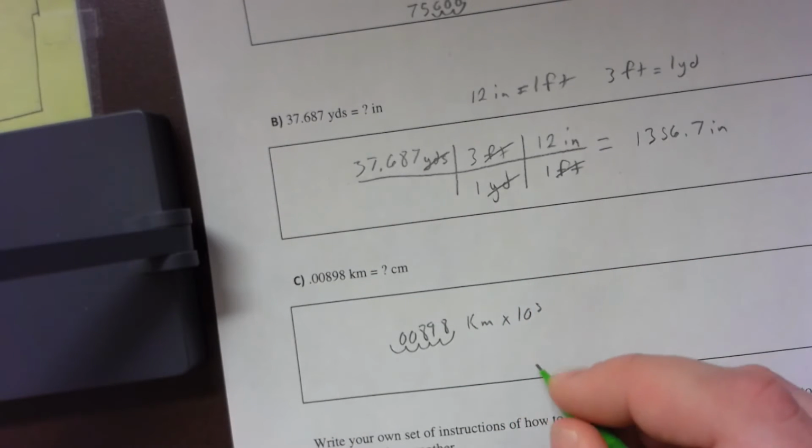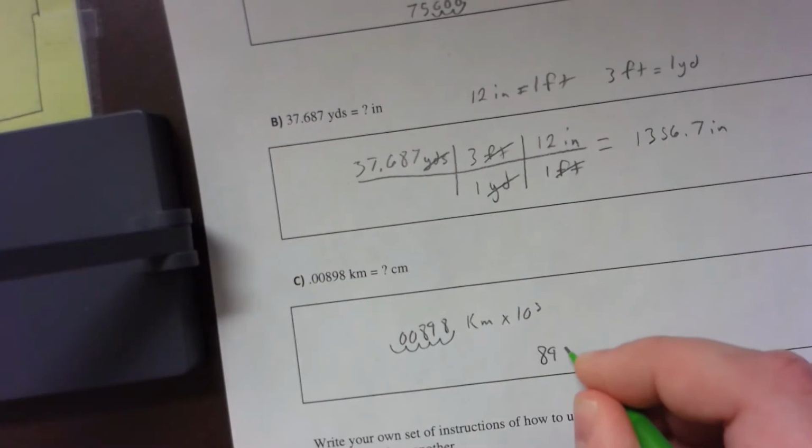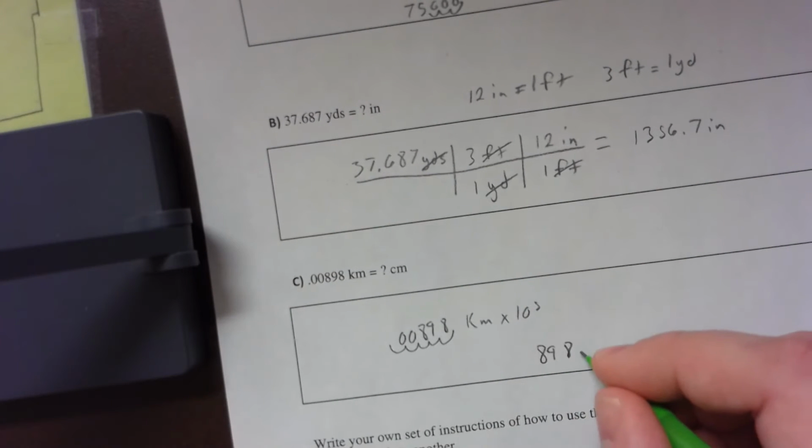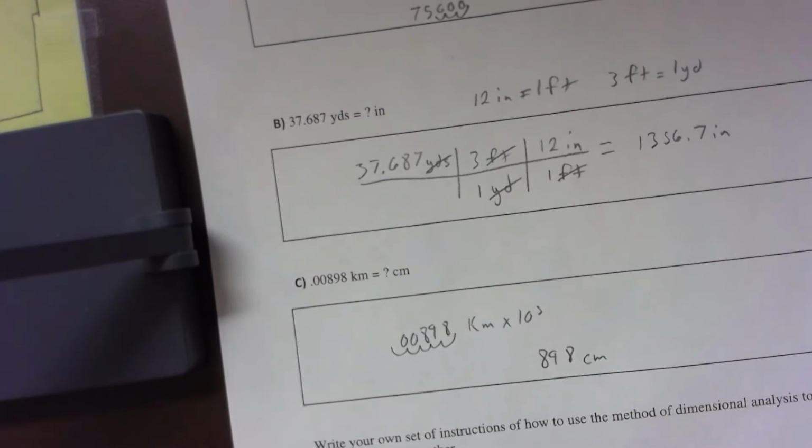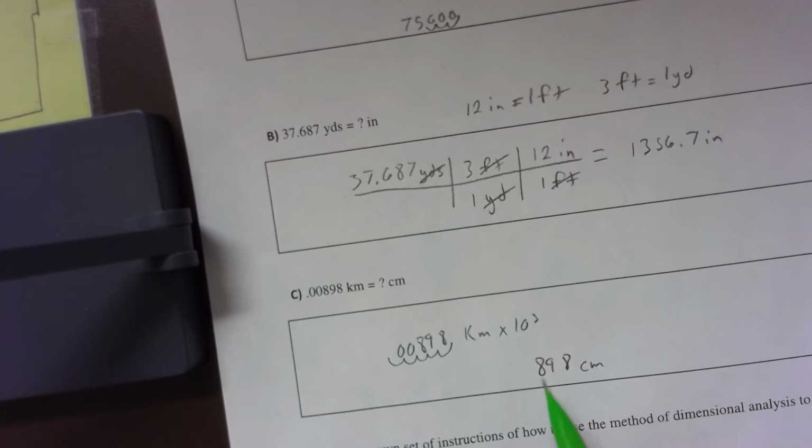Either one works. One way or another, it's going to give us our answer of 898 centimeters. Now, think about this. Look at how much easier this is compared to that. That's why the metric system is much more superior to our system.